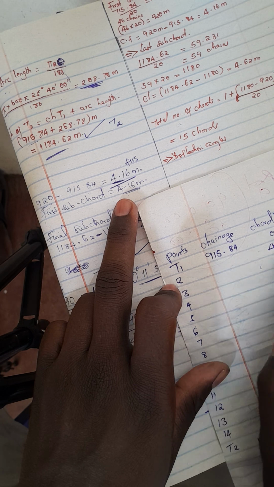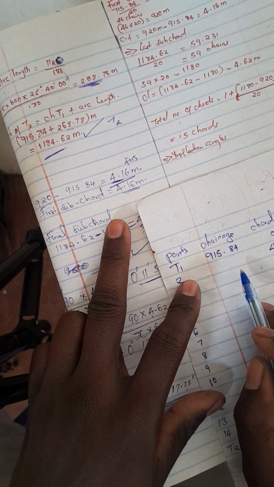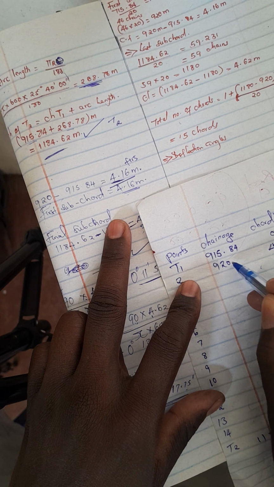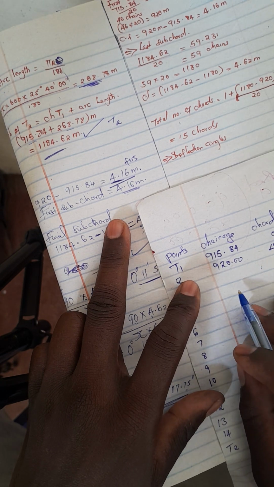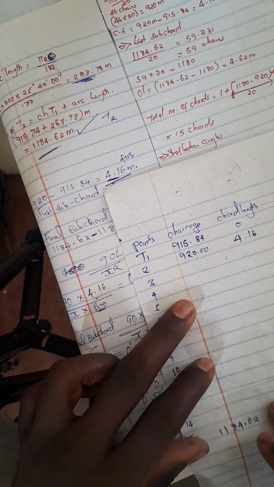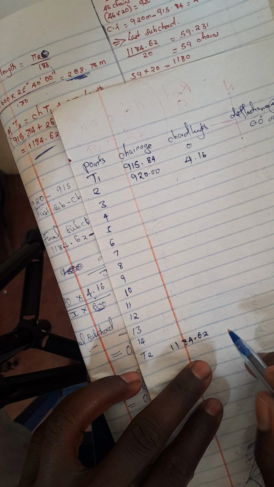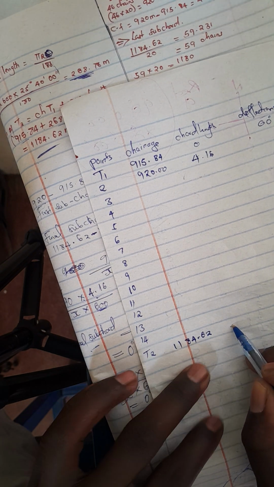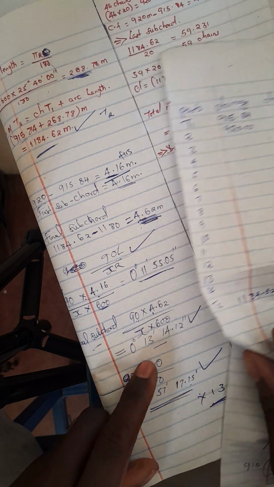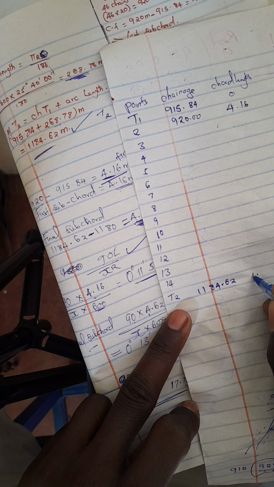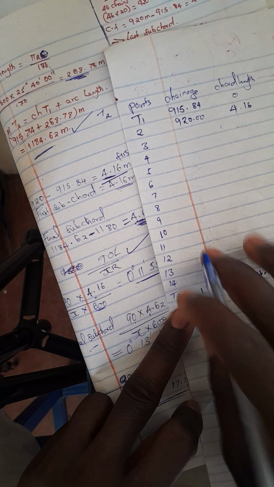When we add this one, we get 920. Then chord length. Let me just finish this one. The last or final subchord, we go to 4.62.